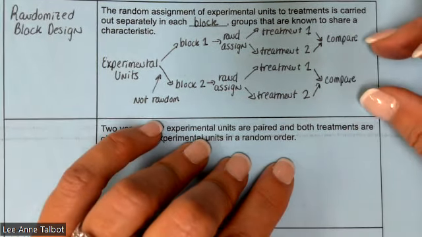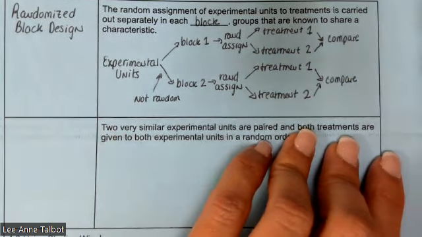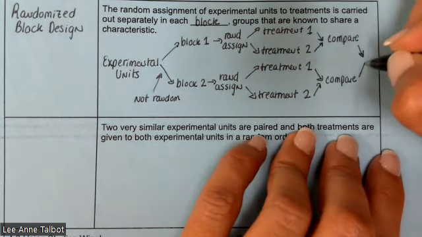Then you could compare the results separately. And then at the end, if you wanted to, you could compare the results together.